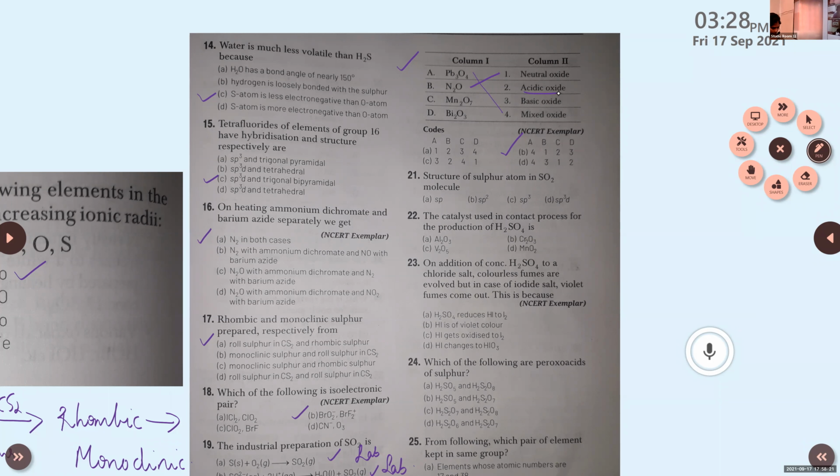Structure of sulfur dioxide. It's in page number 194. Double bond is already there. So can you guess, children, which type of hybridization is there? sp or sp2 or sp3 or sp3d? Yeah, sp2 hybridization. Okay. The sulfur atom in SO2 molecule is sp2 hybridized, because double bond is there.